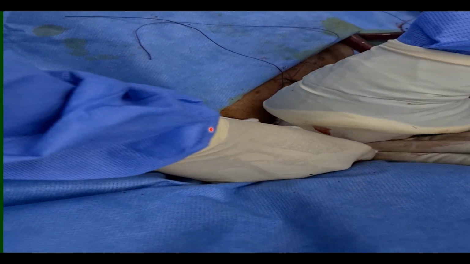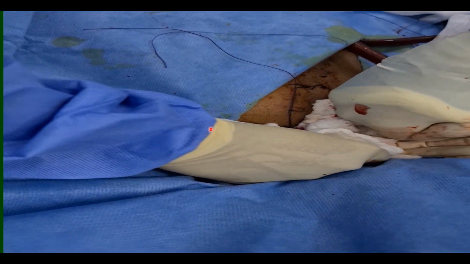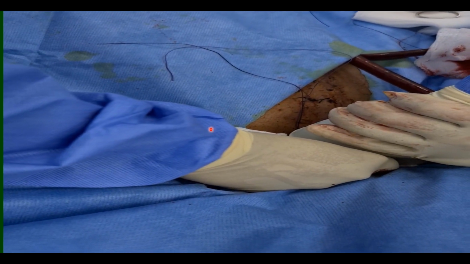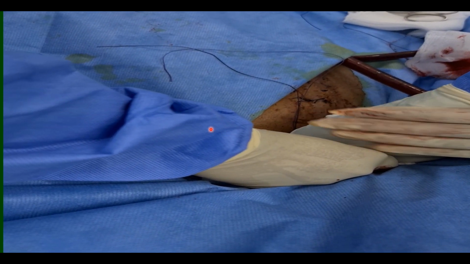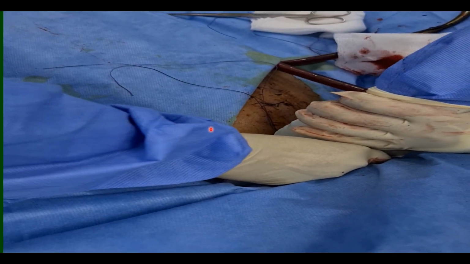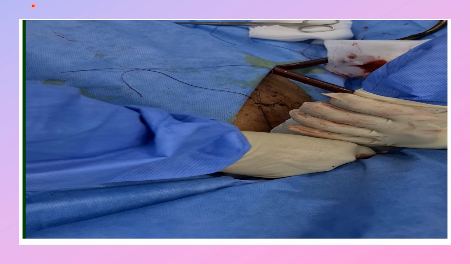After complete decannulation, we should check the limbs by ultrasound and by Doppler to ensure that there is an arterial pulse distal to the limb.